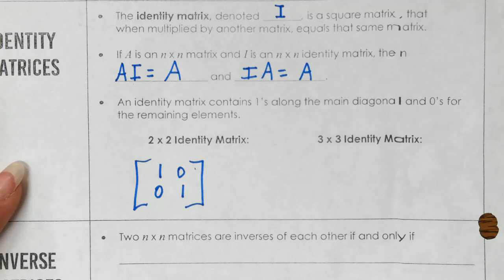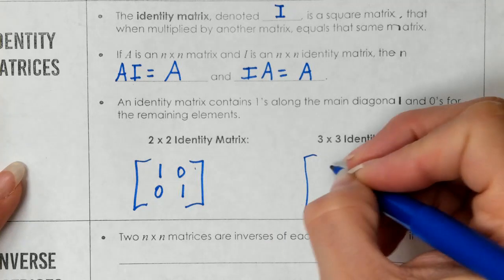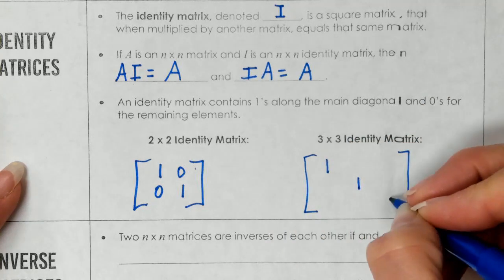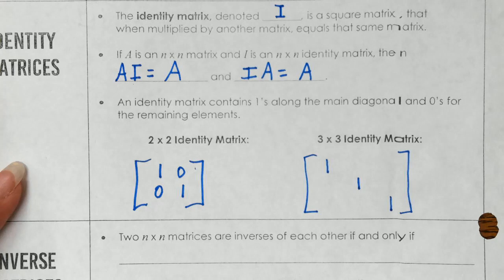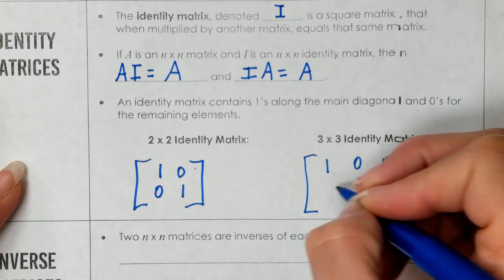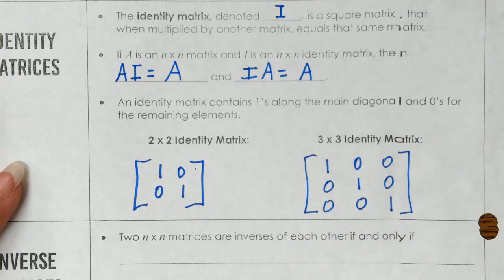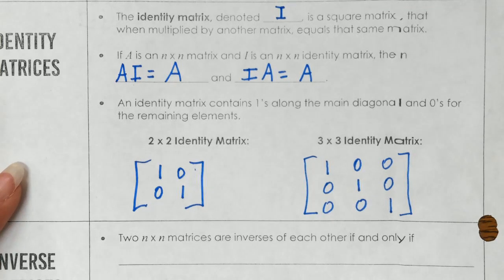Okay? Now, a 3 by 3 identity matrix has 1s down the main diagonal and then zeros everywhere else. So it would look like this one. Okay? And these are your 2 by 2 and 3 by 3 identity matrices, which really just mean 1. They're equivalent to the number 1.